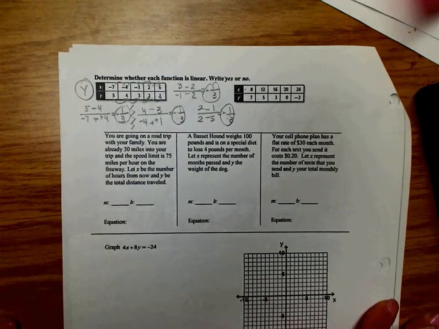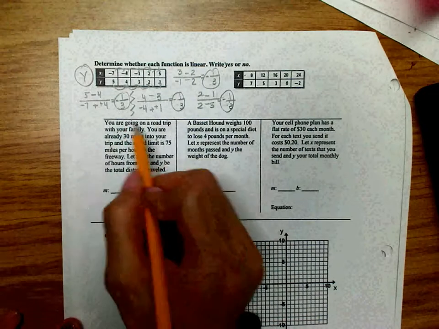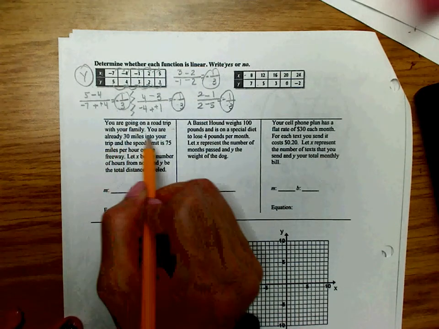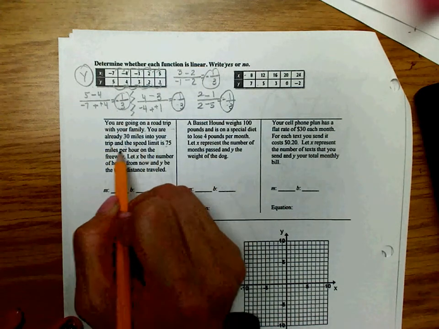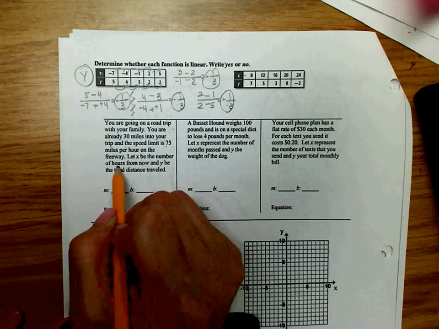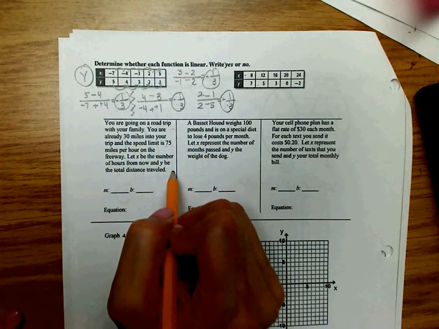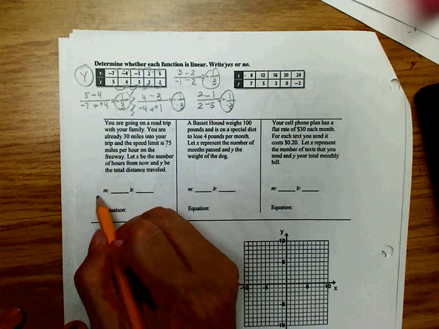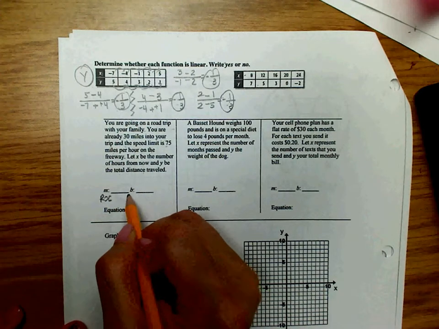You are going on a road trip with your family. You are already 30 miles into your trip, and the speed limit is 75 miles per hour on the freeway. Let X be the number of hours from now, and Y be the total distance traveled. Okay, well, M is your ROC, and B is your IV. Already 30 miles into your trip.